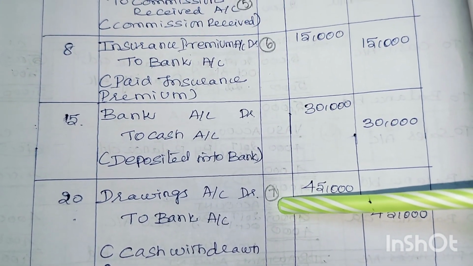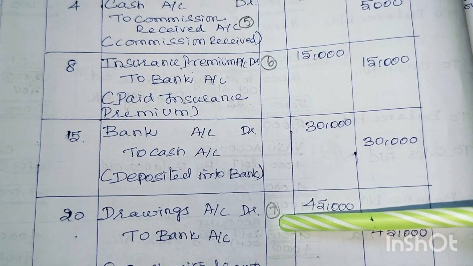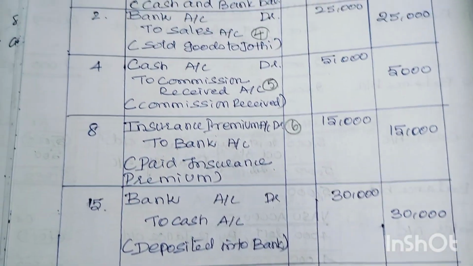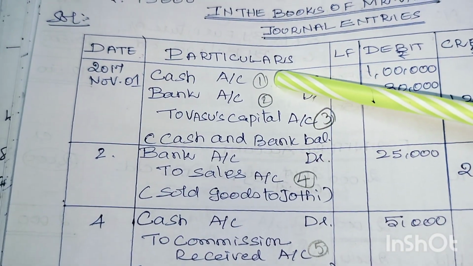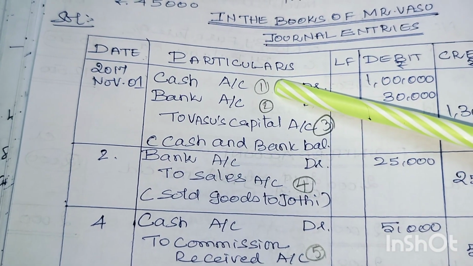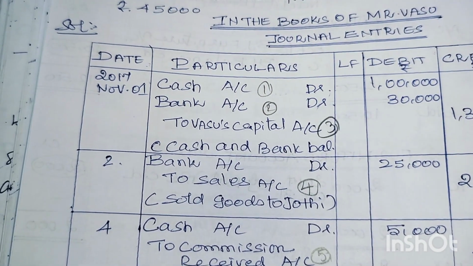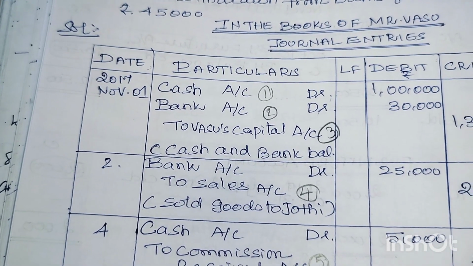Totally we are going to post 7 respective accounts in the ledger. Let me see one by one. First we take the cash account. So we are going to post the cash account on the ledger. How many cash transactions occur in the journal entry?